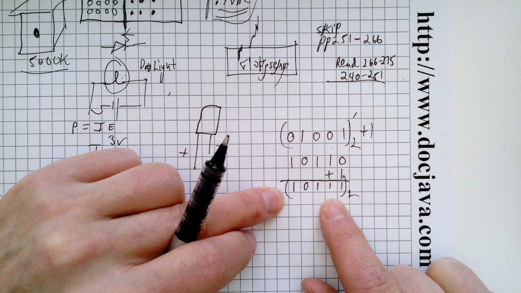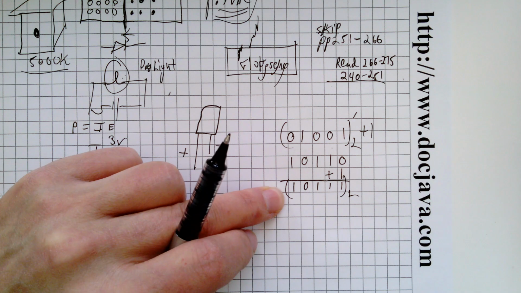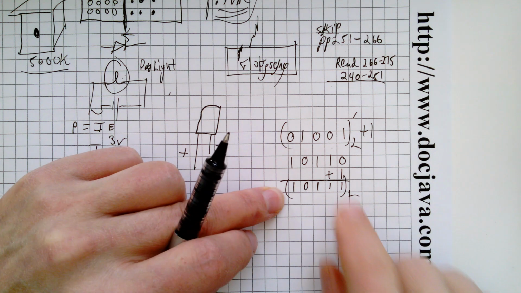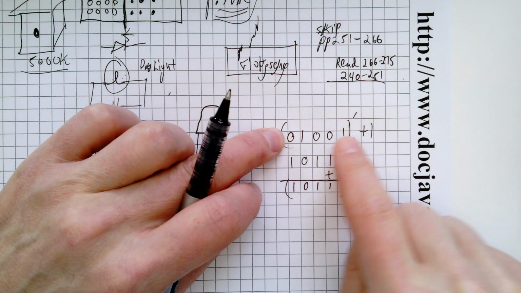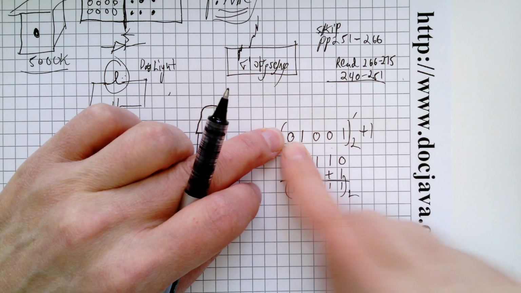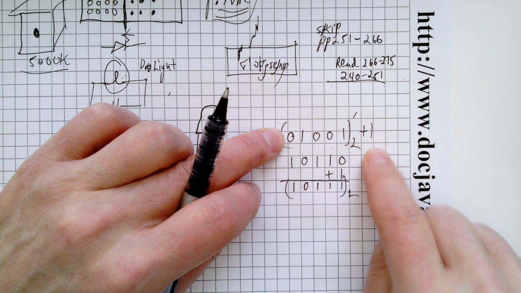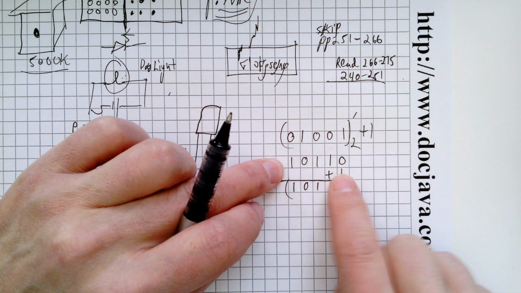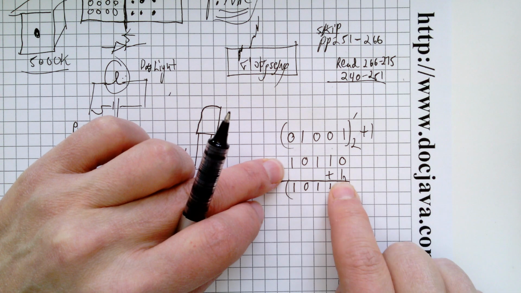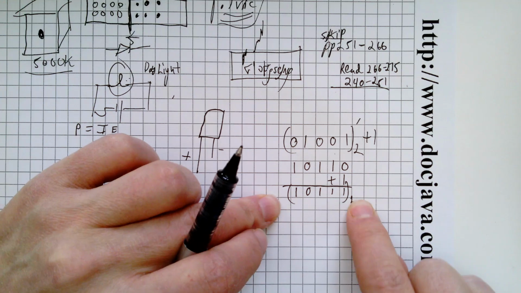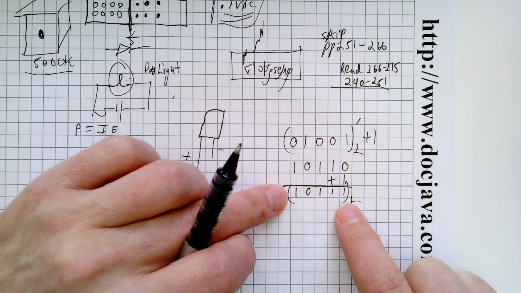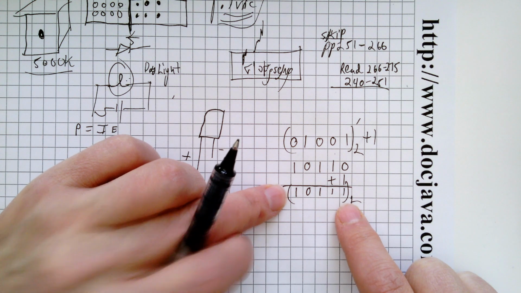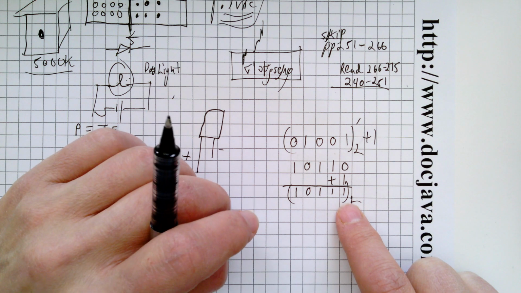So when someone says, write the 2's complement of a 5-bit binary number, first thing you want to do is put in the leading 0, count the number of bits, 1, 2, 3, 4, 5. Form the 1's complement, add 1. Here's the 1's complement. That means you invert all the bits. Then you add the 1, and that's your answer in 2's complement. Any questions about that?